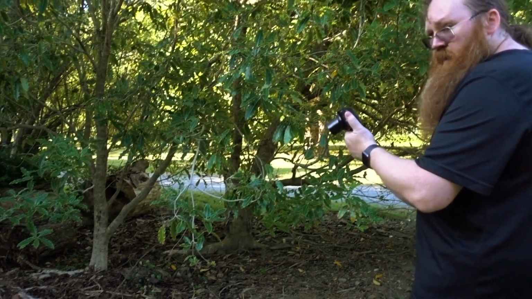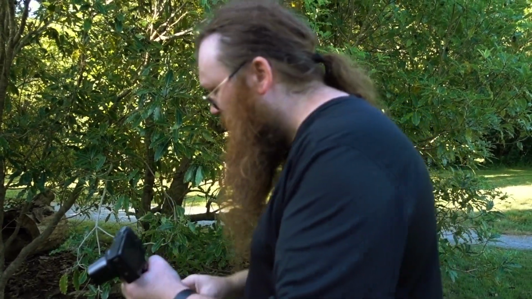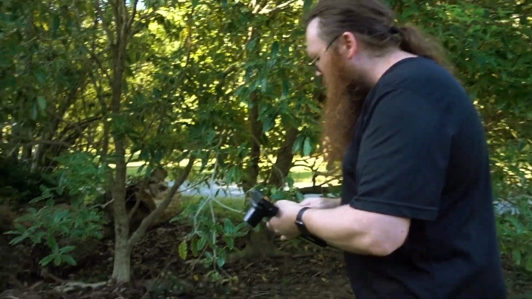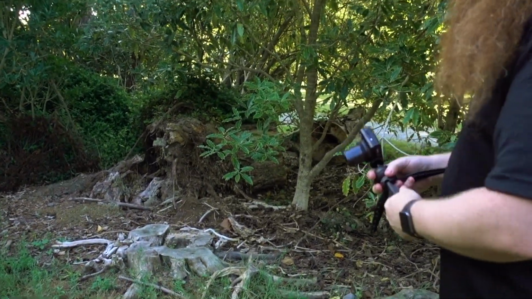Now I'm taking all these photos using RAW, so we should at least get the same high quality image out of all of them. What I'm going to do is get down on the ground a bit and start taking some detail photos.